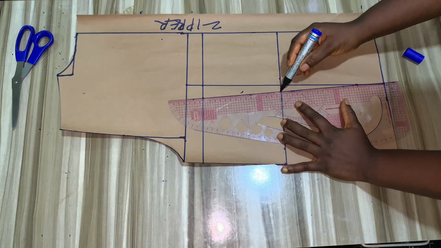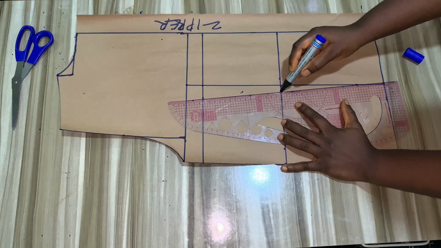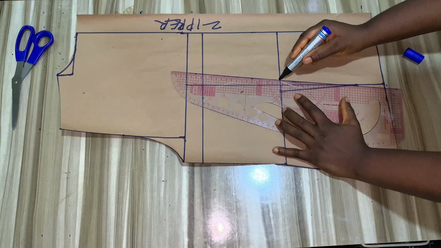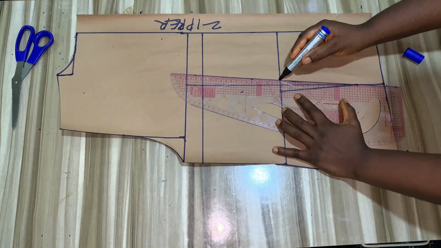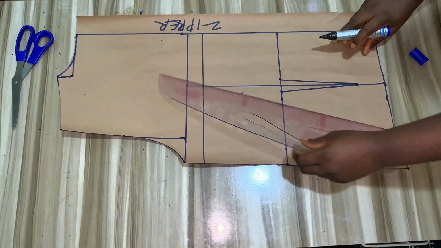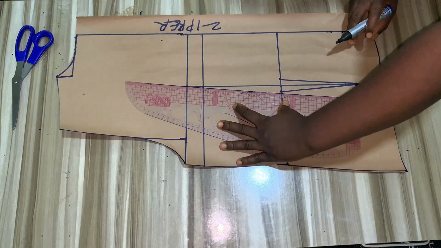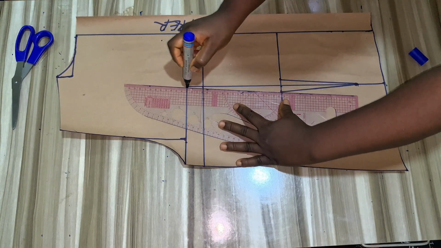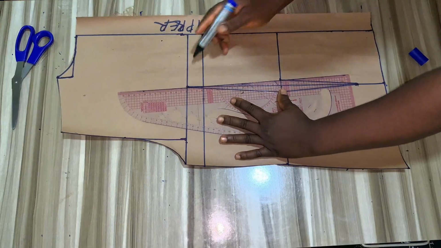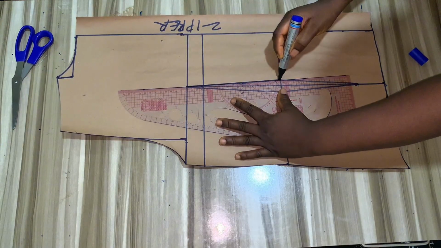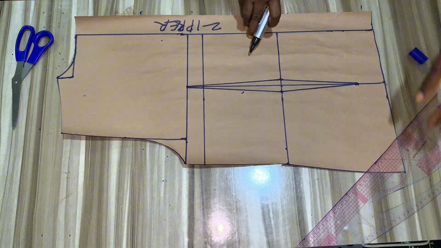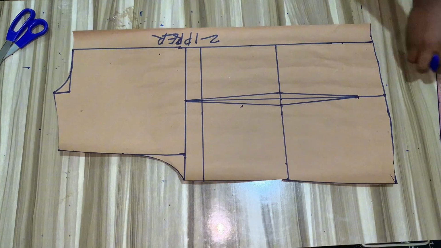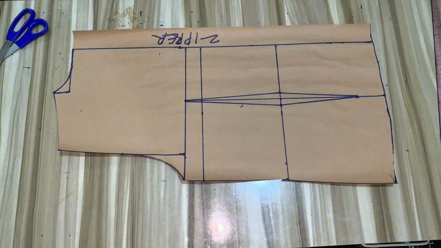So remember that for the front dart, the dart did not reach the chest line, but because there is no bust at the back, the dart will be reaching the chest line. The dart will be starting from the chest line. So all you have to do is to take your pattern master and connect these lines together as you see me do. Watch the video carefully and replicate what you see me do in the video. We are done with our waist dart.